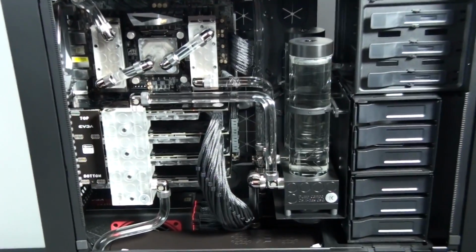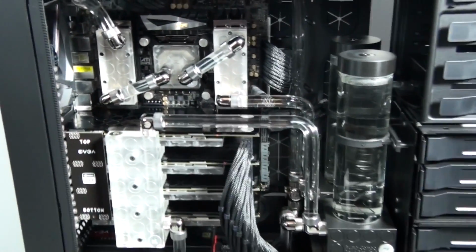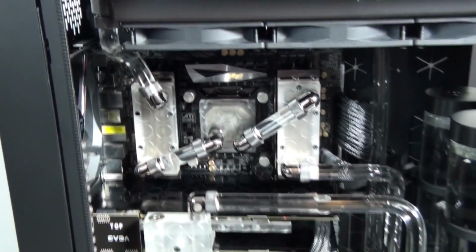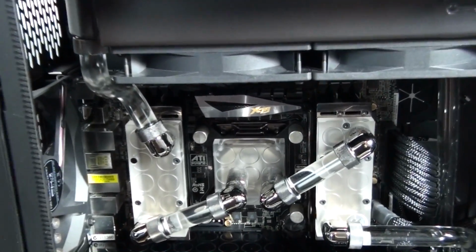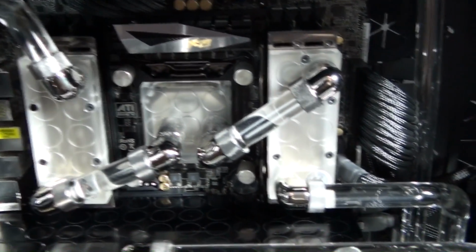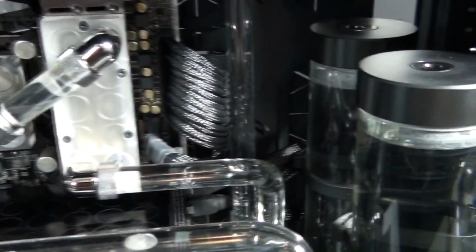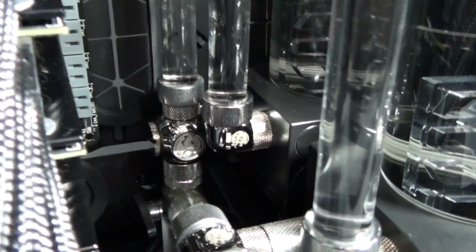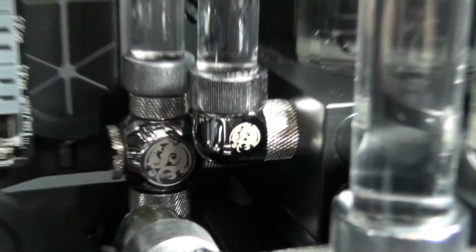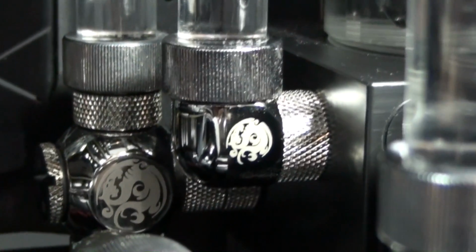I've actually had a lot of questions about the fittings I've used in this build. People are wondering how I've combined Bitspower fittings with this large diameter EK 16 by 12mm acrylic tube. And it's because I've combined the Bitspower fittings with EK HD fittings, which you can see here. So these fittings are designed for the 16mm acrylic tube.